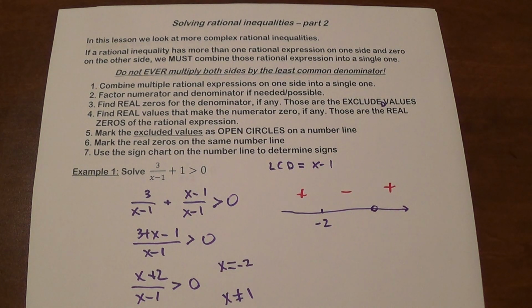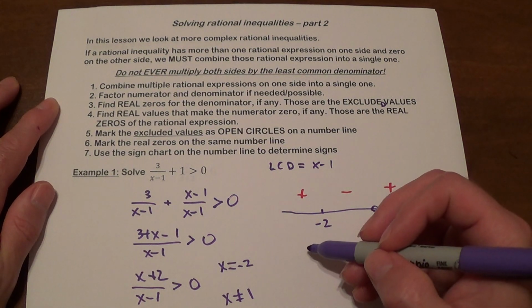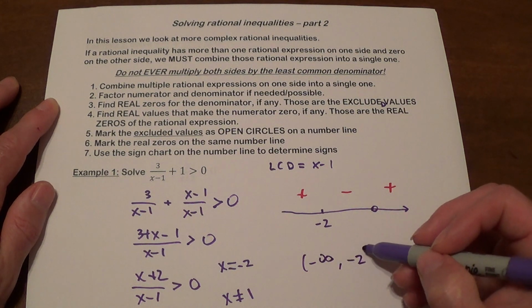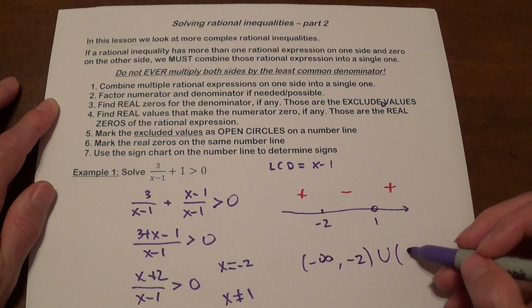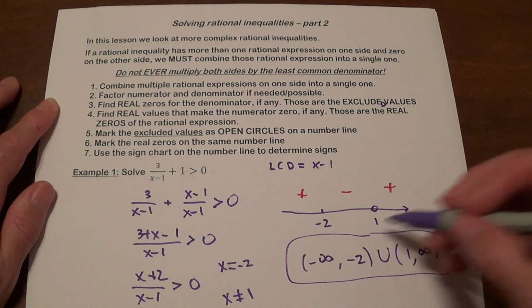Remember, this is part 2, so I'm assuming that you already have some general knowledge on how to do that. We're looking for that to be greater than 0, so we go from negative infinity to negative 2, open, and also from 1 to infinity. This is our answer here.